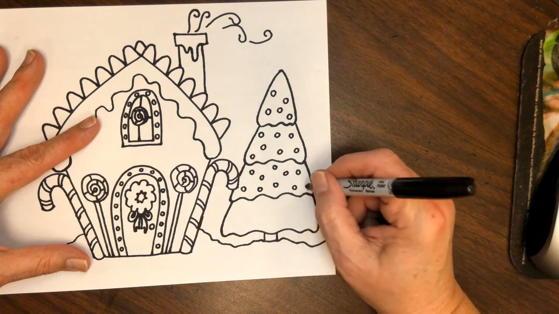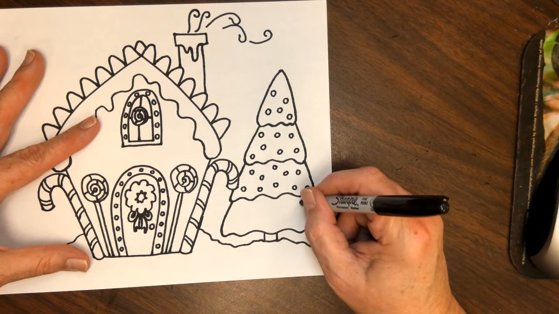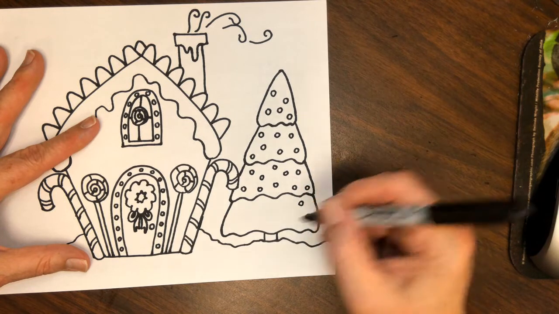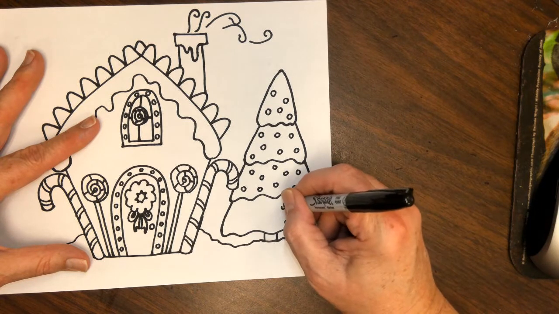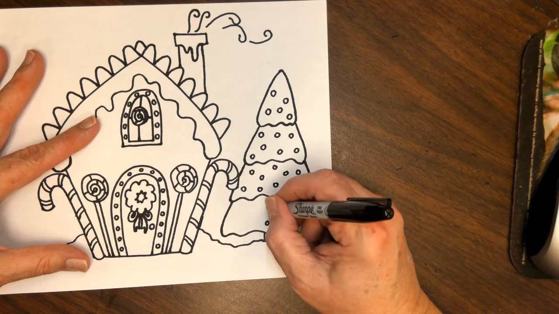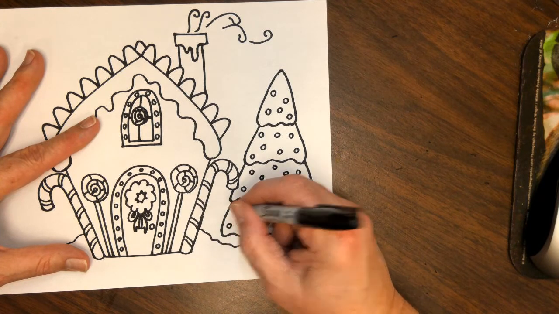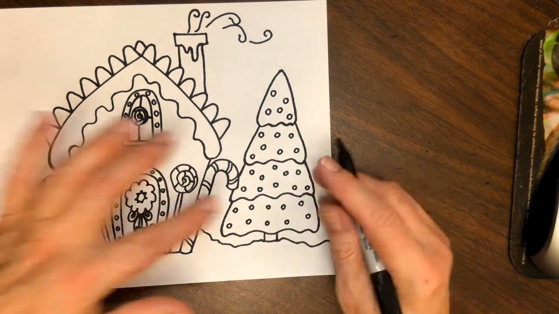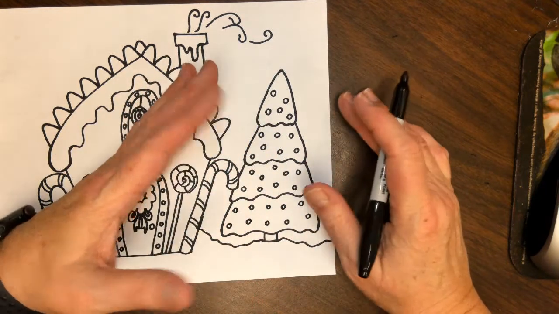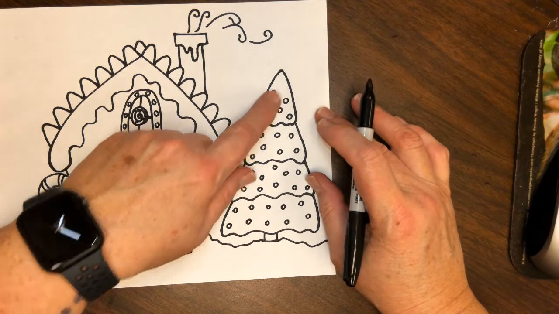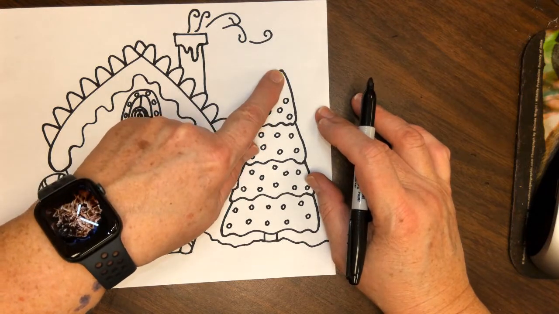They really look more like lights to me, but I'm going to put just a bunch on each section here and there, random placement. You can line them all up if you want. You can make them some bigger, some smaller, however you want to do it. Your tree, right?